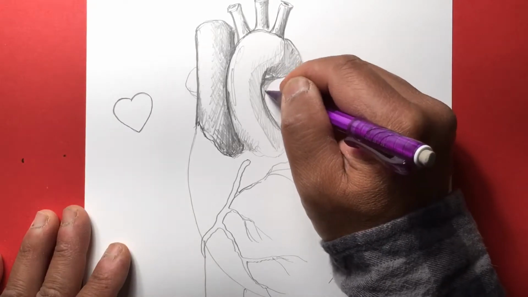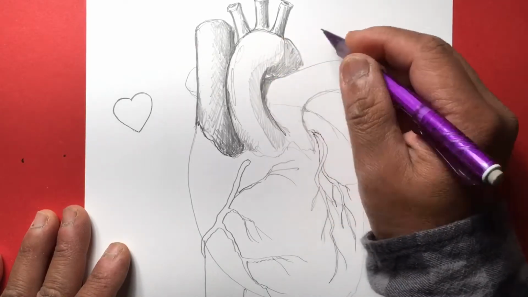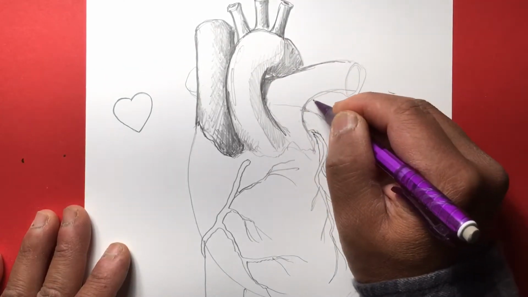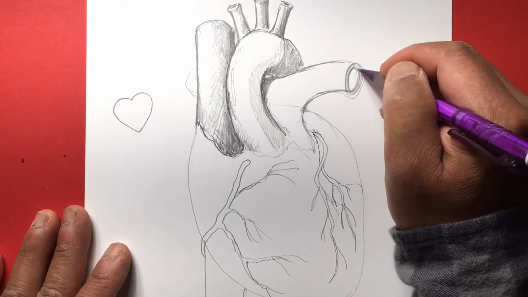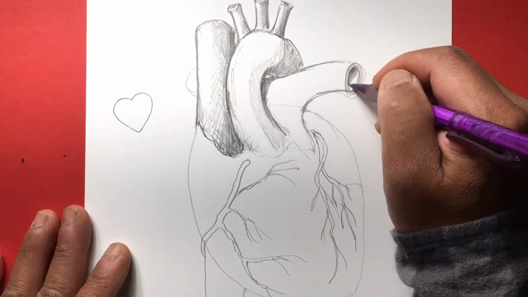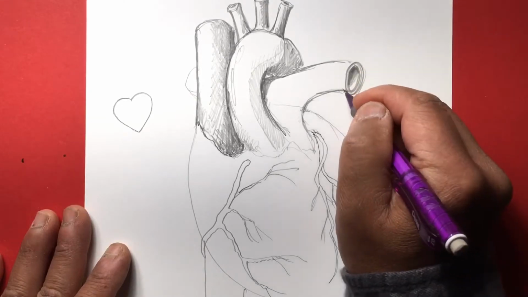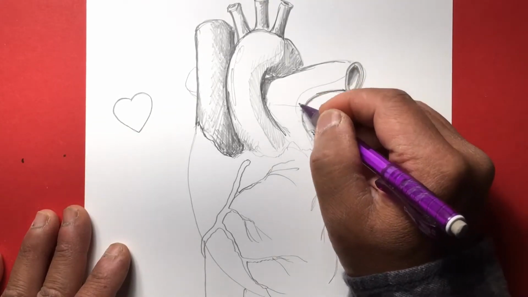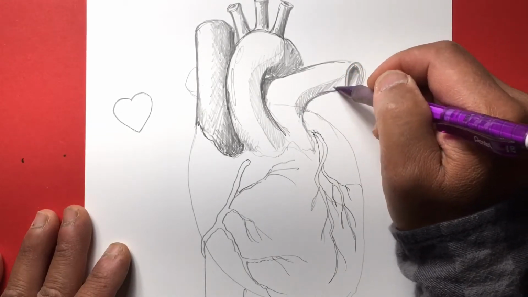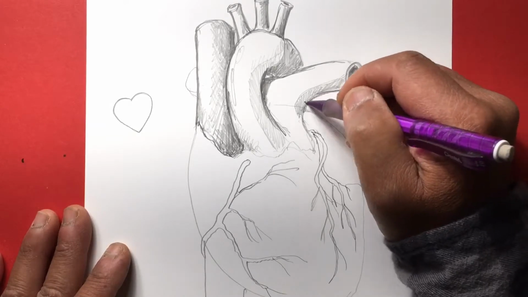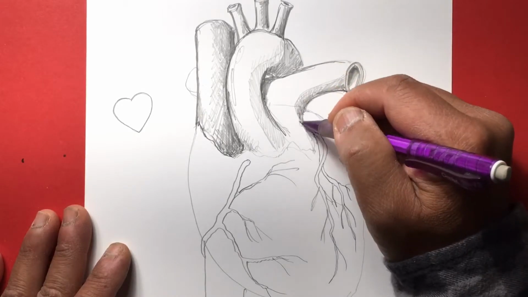We've got a little shadow here, let's say, underneath the aorta. This is the aorta. Here's the vessel that goes to the pulmonary artery, and let's just draw this as a tube. So we've got some shadow inside the tube here. And now let's just draw a shadow line here, and then shade that in like so, and maybe darken it a little bit closer to the edge here, just like that.